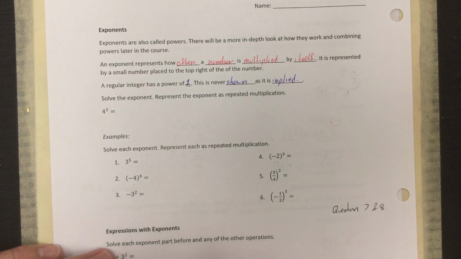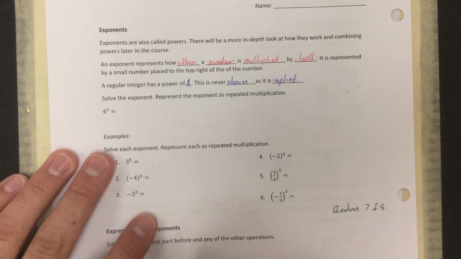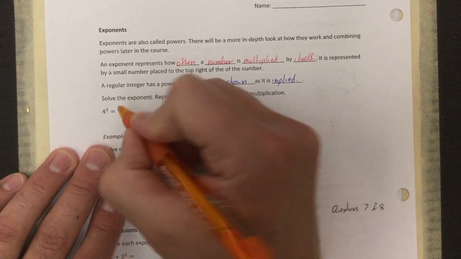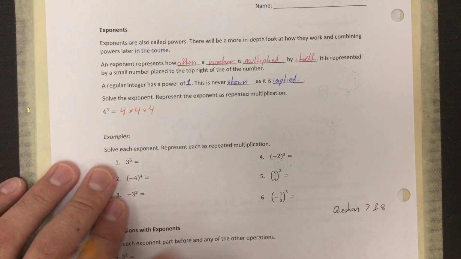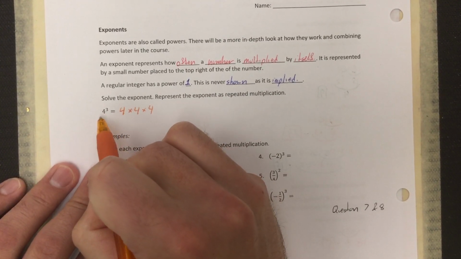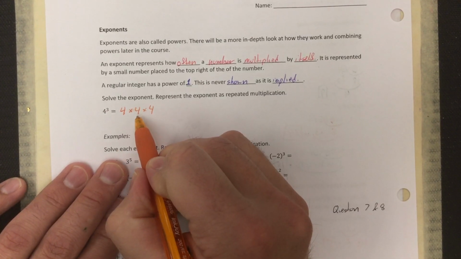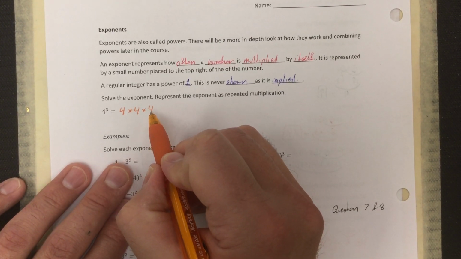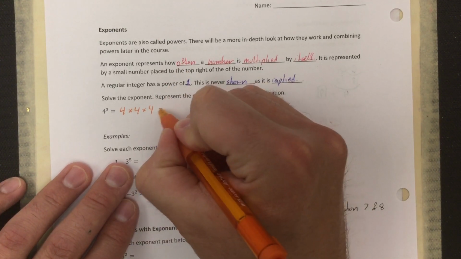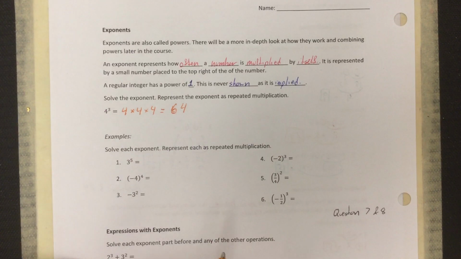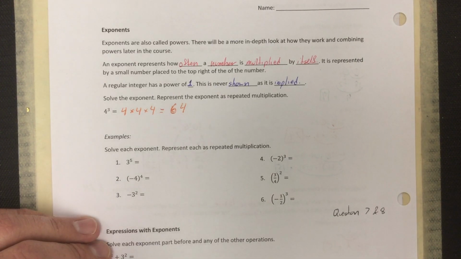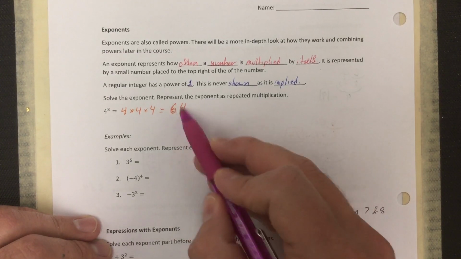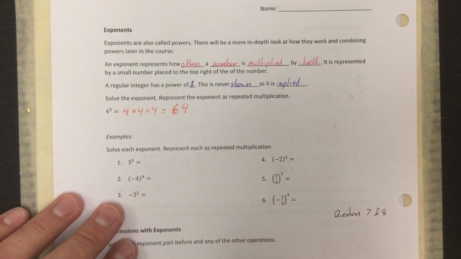We're going to represent the exponent as repeated multiplication. When I say repeated multiplication, 4 to the power 3 represents 4 times 4 times 4. You notice there are 3 4s and we're multiplying them together. The 3 represents how many times, the 4 represents the number that we're using. 4 times 4 is 16. 16 times 4 is 64. So 4 to the power of 3 is 64. For the most part, I'm not going to have you do numbers too big. I believe for the assignment, most of them are just either to the power of 2 or to the power of 3. So we're not going to have to do too many at this point, at least without a calculator.